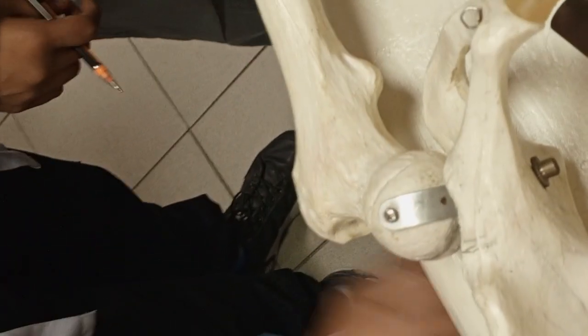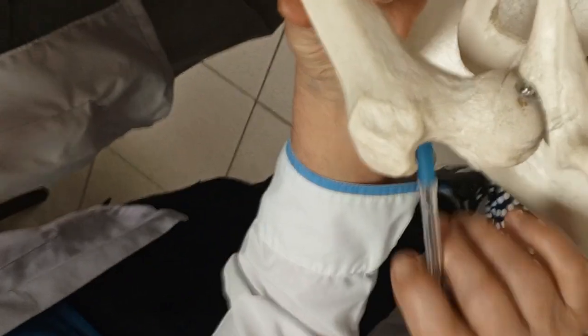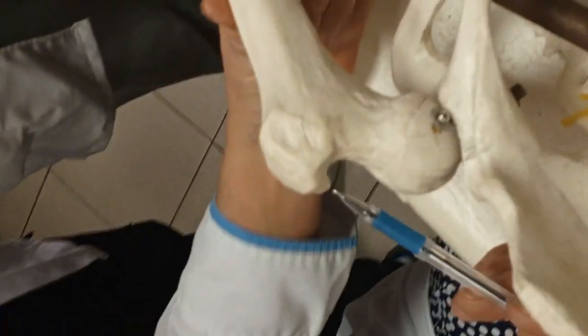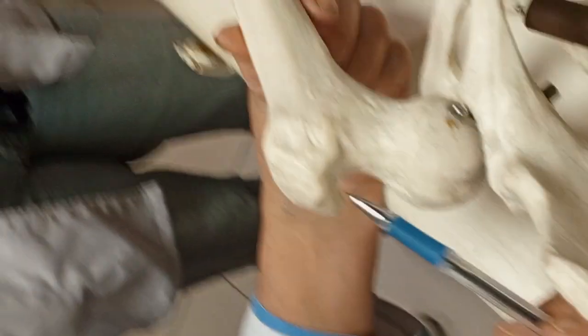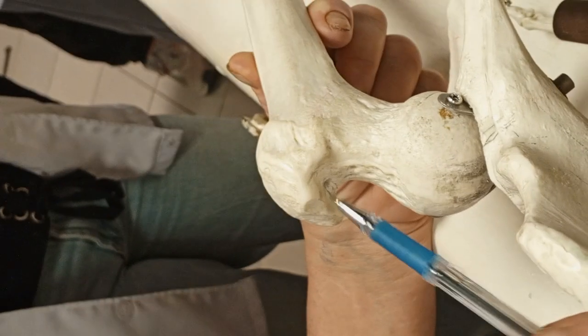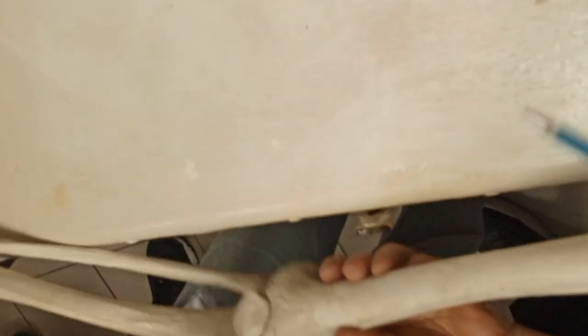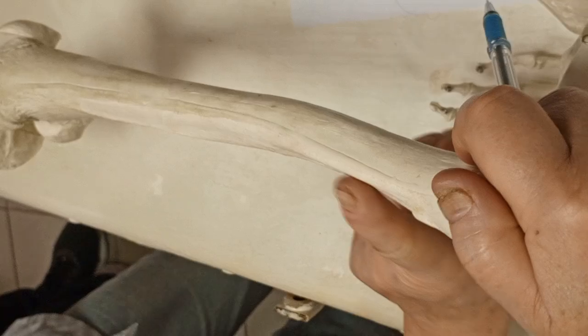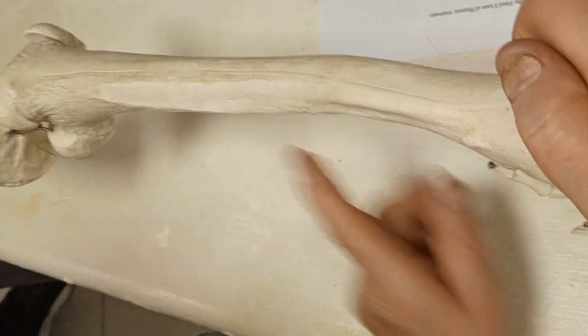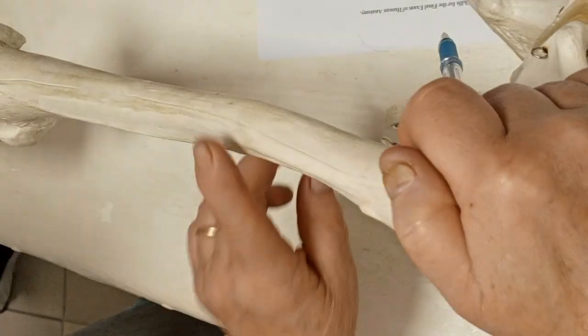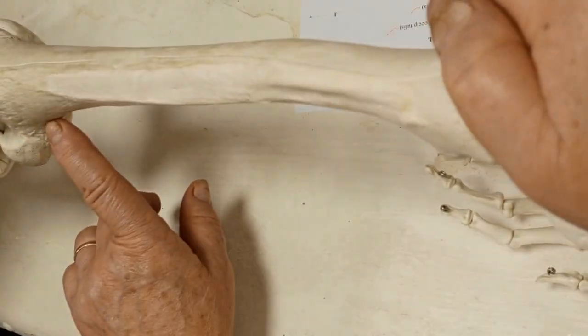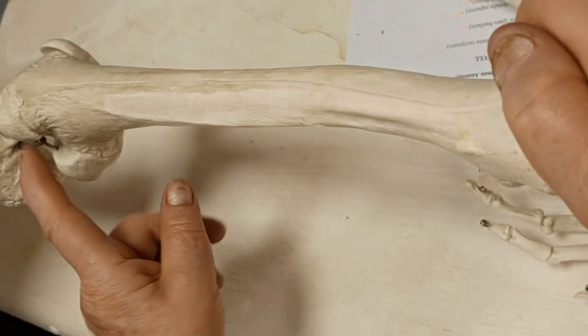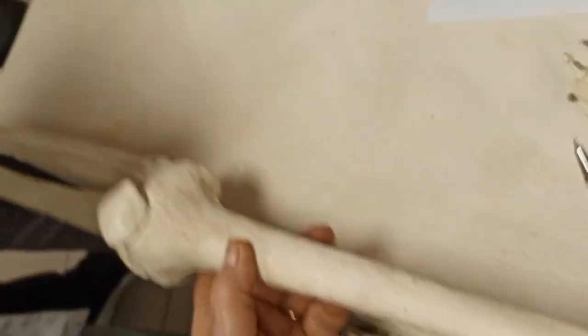Collum femoris, greater trochanter, lesser trochanter. Between the neck and the greater trochanter will be the trochanteric fossa. Then on the posterior side of the femur is the linea aspera, a rough line. The linea aspera divides into the medial lip and lateral lip, between which will be the popliteal surface.